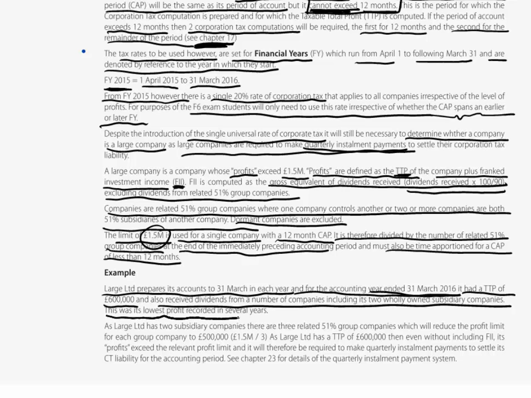This was its lowest profit recorded in several years. Right. The significance now in relation to these profits and whether or not quarterly instalment payments will be required.